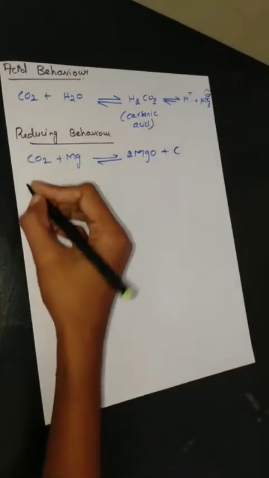Next, very important, is the structure of carbon dioxide.